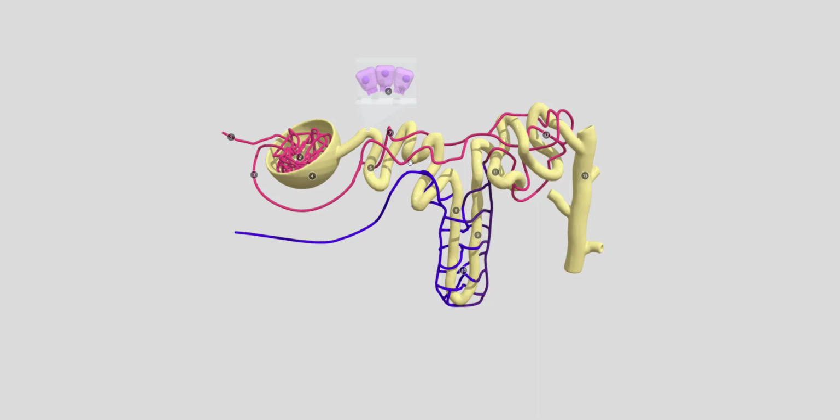So the filtrate moves through the proximal convoluted tubule and then enters the nephron loop. So there are two parts of this. There's the descending limb right here, and then the ascending limb. And I have a separate video on how the nephron loop works. The nephron loop is also surrounded by capillaries. These are called the vasa recta.